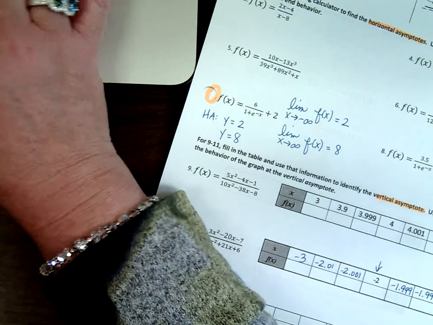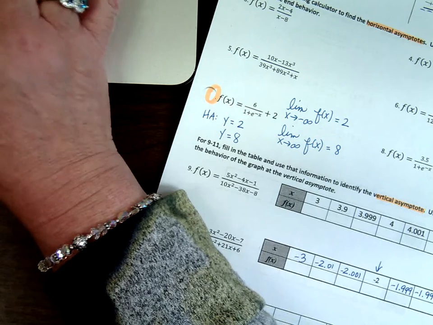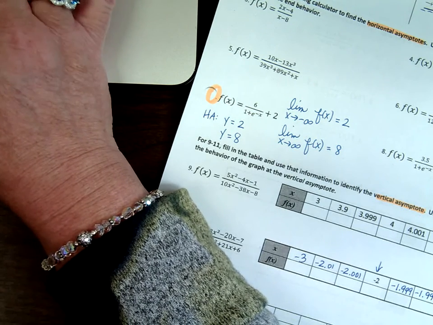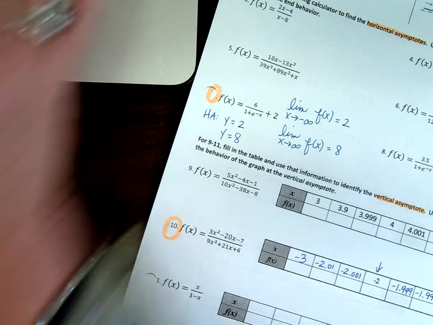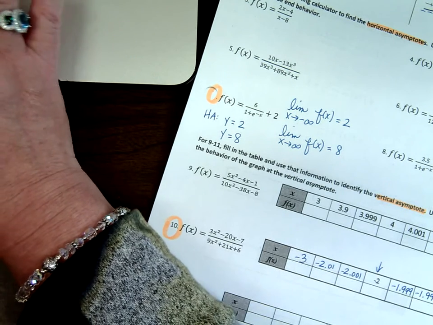So let me switch back and take away this piece. I am looking for this 3x squared guy. Hang on.